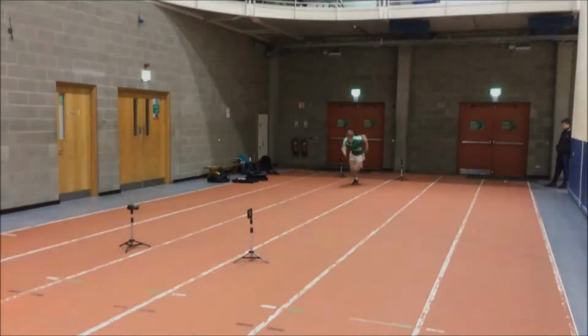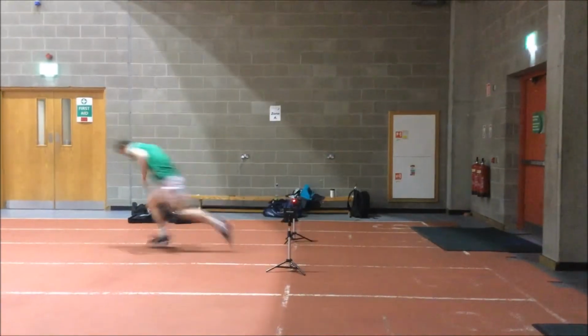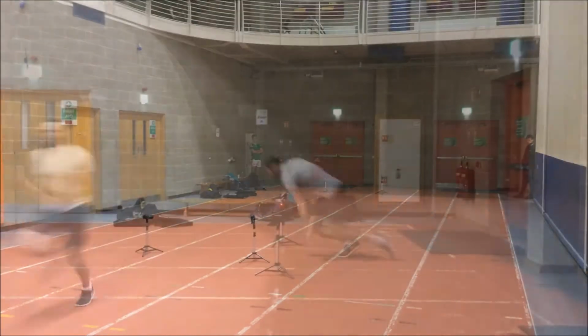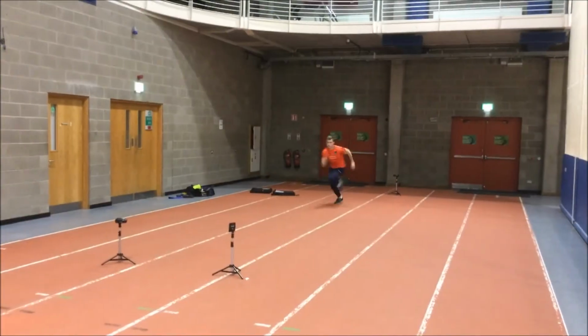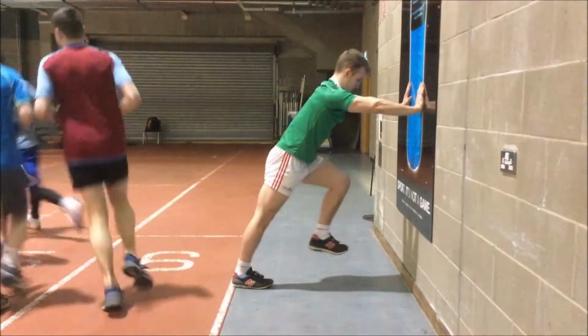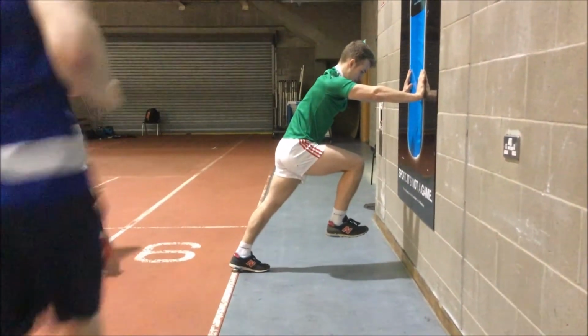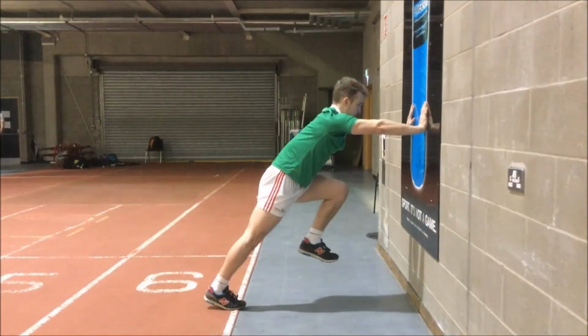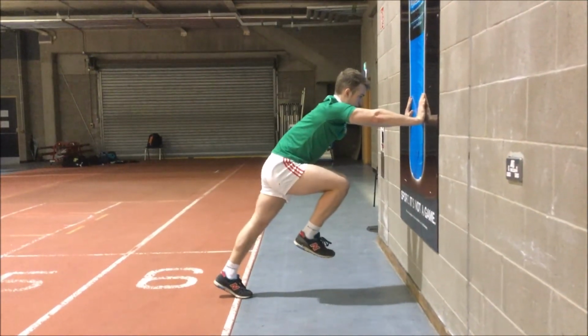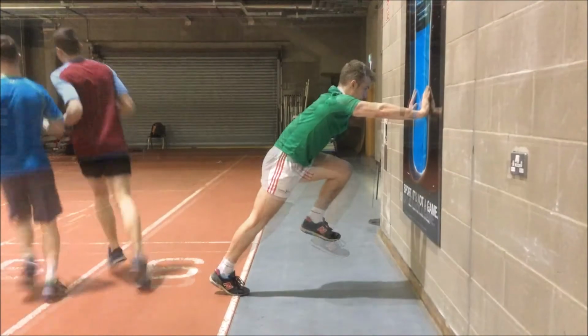Now we'll look at 4 weeks later, so post-intervention. Here are the 4 athletes, firstly the GA player, then the basketballer, rugby player and soccer player, all performing their timed 10 metre sprints. Once we have looked at their 10 metre sprints, we'll look at their ability to perform the acceleration mechanics 4 weeks later. You can see firstly the GA player is far more efficient in his ability to produce these mechanics.